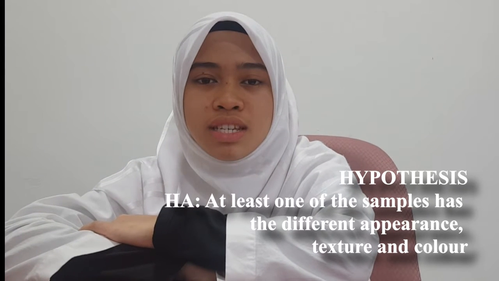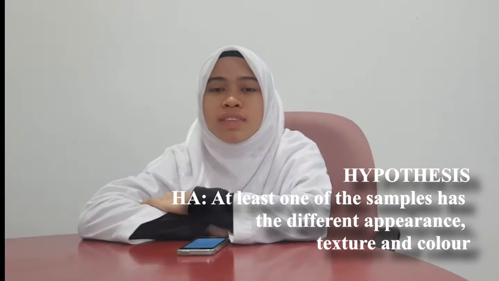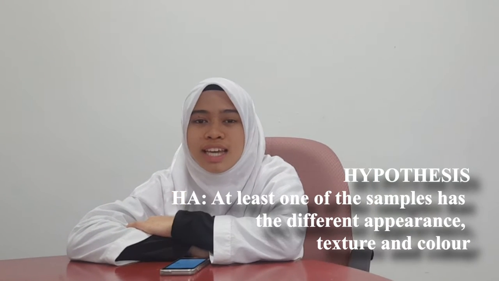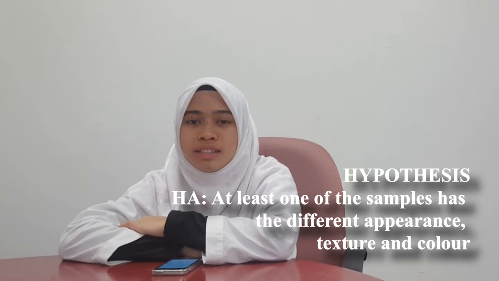The null hypothesis is that all samples have the same appearance, texture and colour. The alternate hypothesis is that at least one sample has a different appearance, texture and colour.